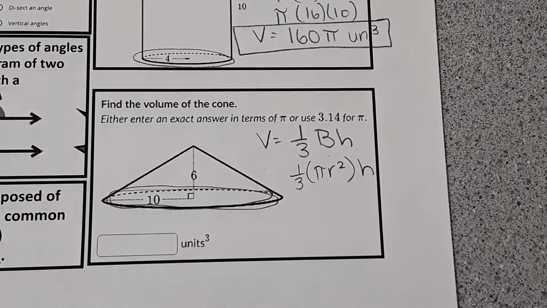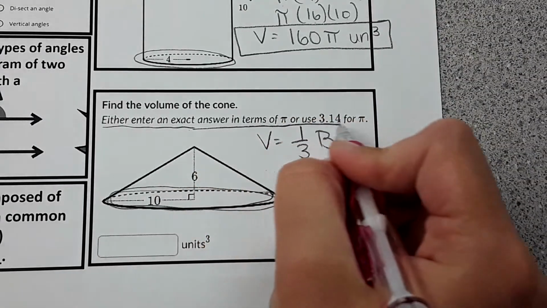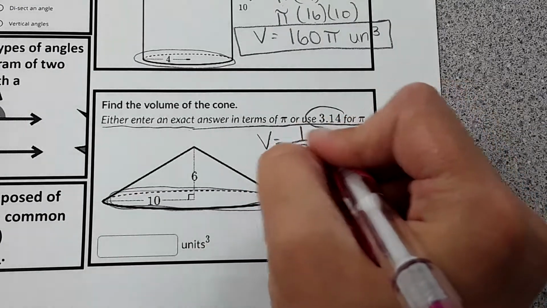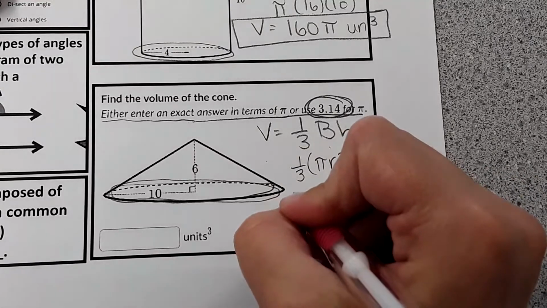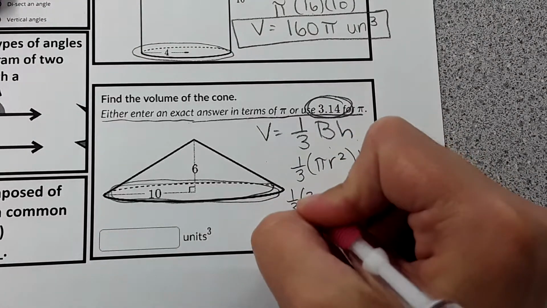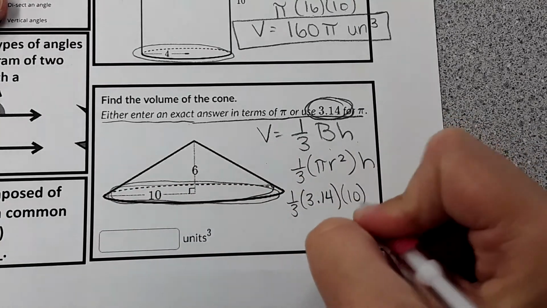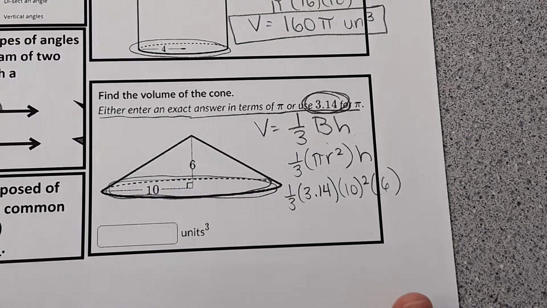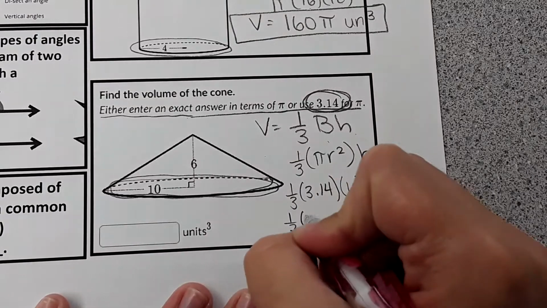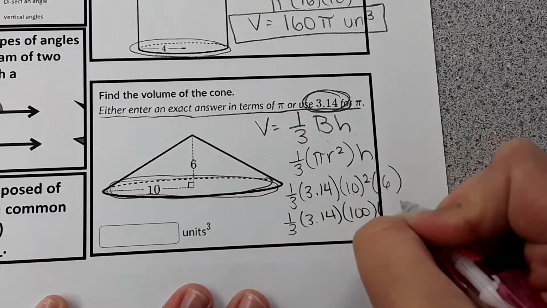Okay, this one says either enter as an exact answer in terms of pi or use 3.14. Because we just used in terms of pi, we're going to use 3.14 for this, just so we can see the different ways. So 1/3, I'm going to bring down pi as 3.14. The radius here is 10. And then the height is 6. And using order of operations, I'm going to continue solving. So next I need to do the exponent. 10 squared, 10 times 10 is 100, and just bring everything down.